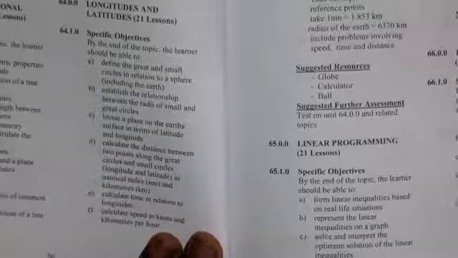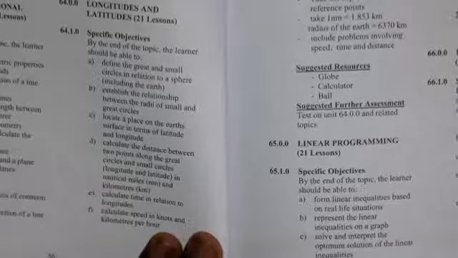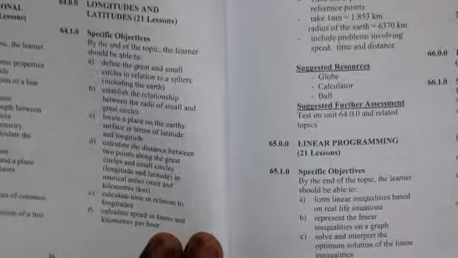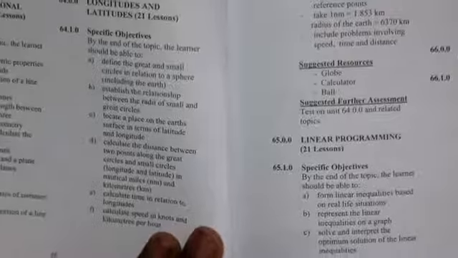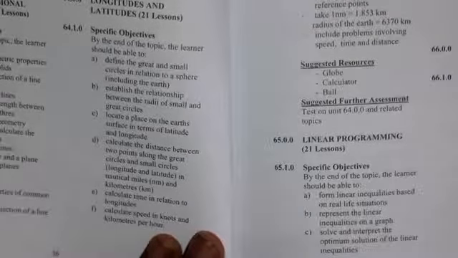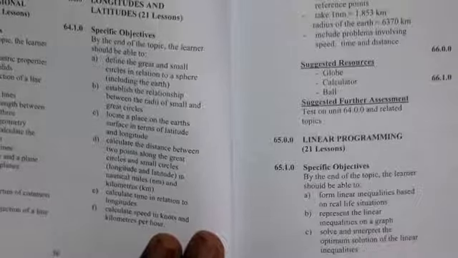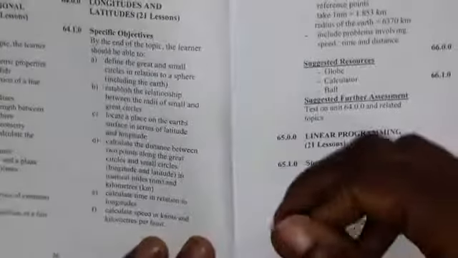We should also be able to calculate the distance between 2 points along the great circle and small circles. That's in nautical miles and also in kilometers. That will be part of the calculation part, the numerical part. We should also be able to calculate time in relation to longitudes and also calculate speed in knots and kilometers per hour. So that is basically our objectives. You can note them so that if any of them is not clear, you also raise an alarm.